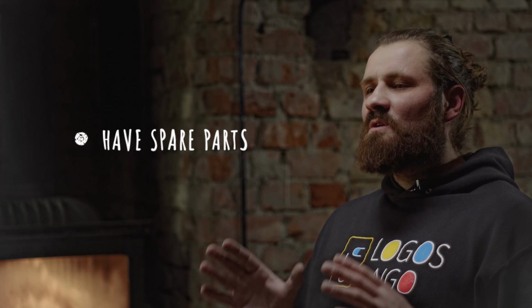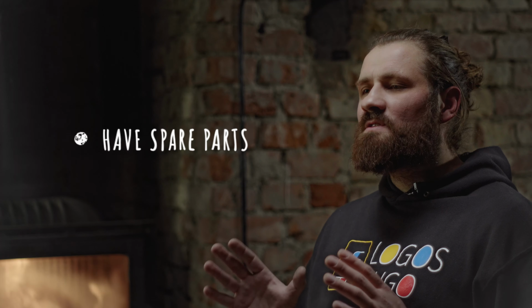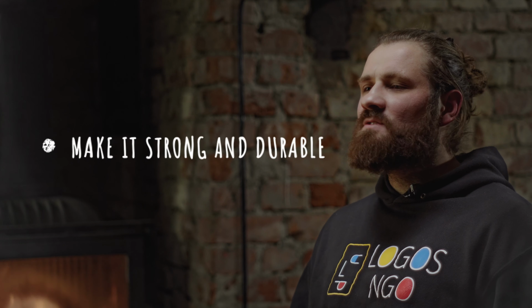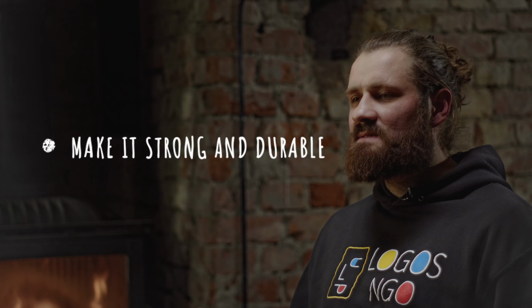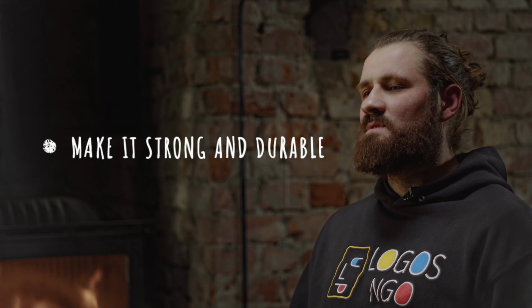Have several sets of everything that can be destroyed or damaged in the room: instructions, puzzles, pieces, environmental details. Try to make your environment and puzzles as strong and durable as possible. People tend to apply more force than needed, and sometimes requisites just don't survive the game.